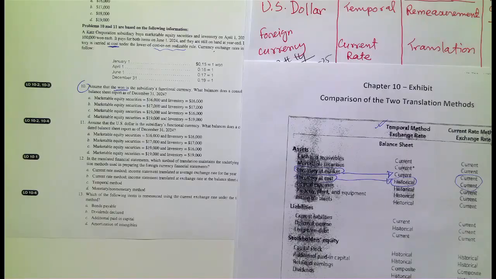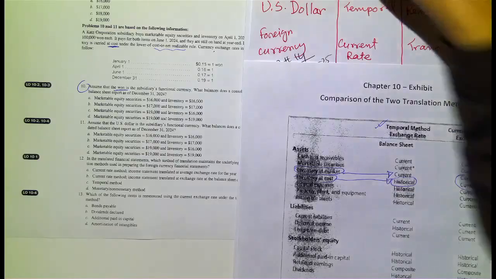Can you post that one with the red writing? Oh, yeah, I will scan it. I forgot. I will post this to Blackboard, you mean? Okay, I will. Thank you.